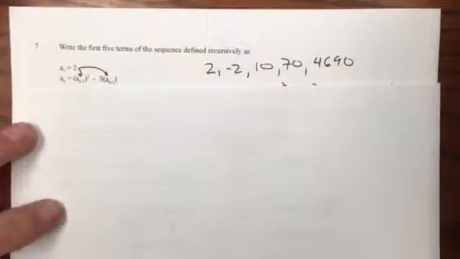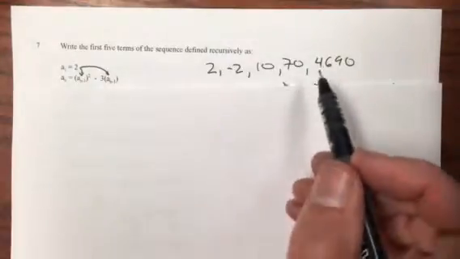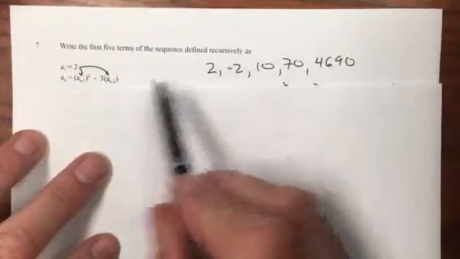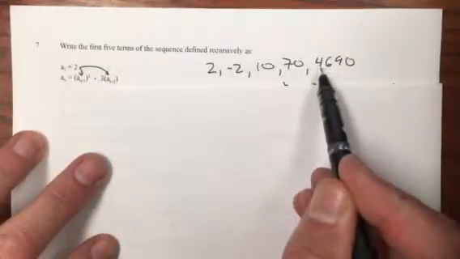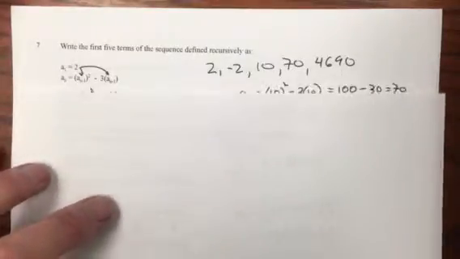Okay, here we are on the second page. The camera ran out of storage space and I just kept on yakking, so I did almost this whole page. Oh well, the results are that it goes from 2, that's the first term, to -2 to 10 to 70 to 4,690. If you got that, great. If you didn't, here's why it is what it is.